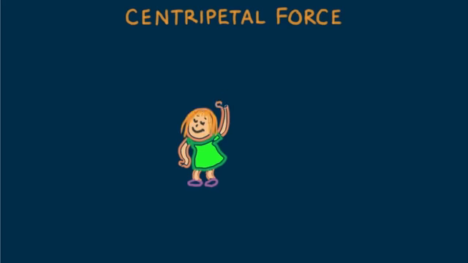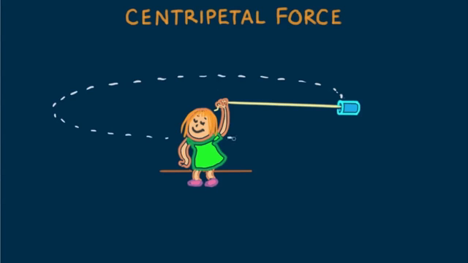Nellie Newton whirls an empty tin can attached to the end of a string in a horizontal circular path. The pull she exerts on the string keeps the can circling. Any force directed to a fixed center is called a centripetal force. Centripetal means center-seeking, or toward the center.